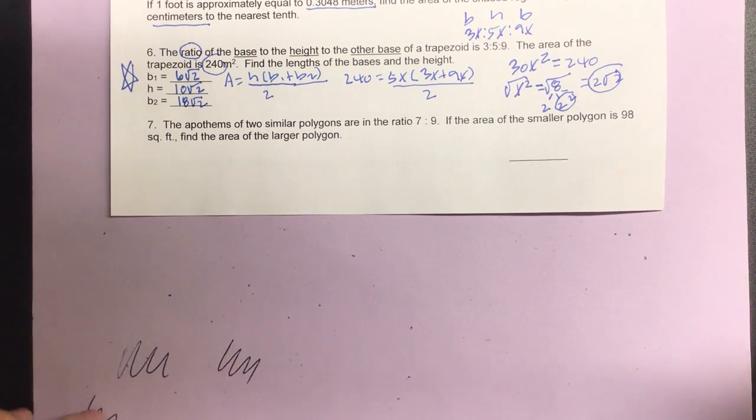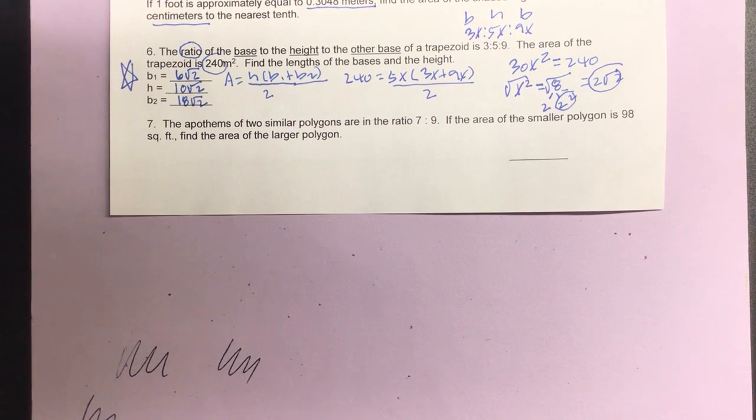Okay, number 7. Nash, go ahead and read number 7. The apothems of the two similar polygons are in the ratio of 7 to 9. If the area of the smaller polygon is 98 square feet, find the area of the larger polygon.